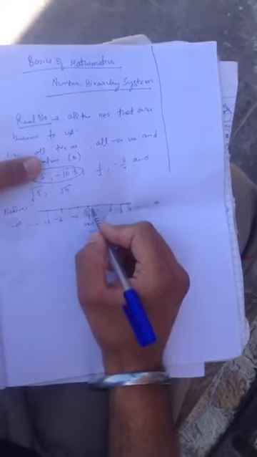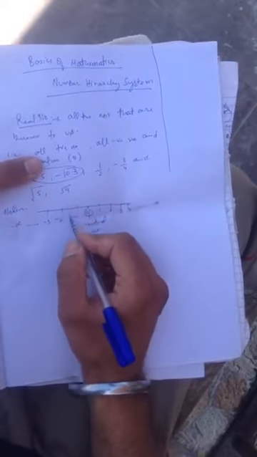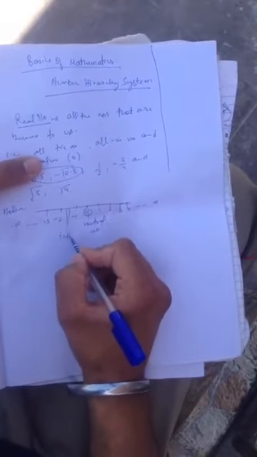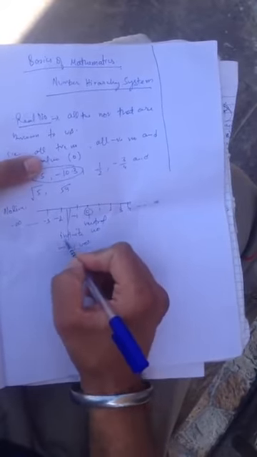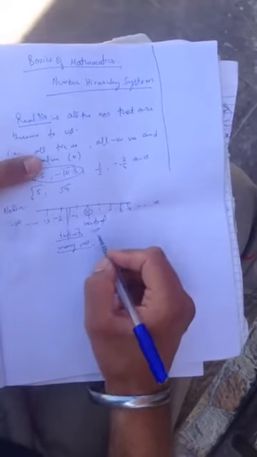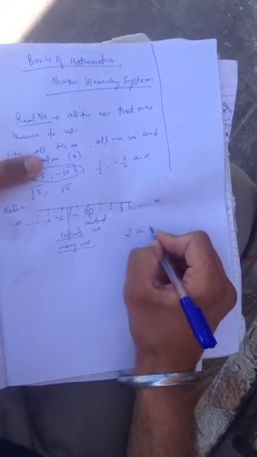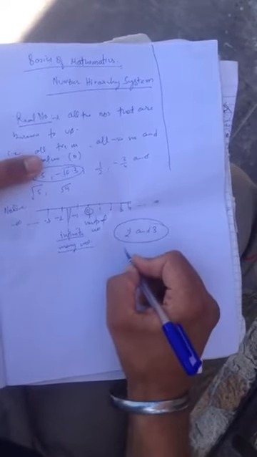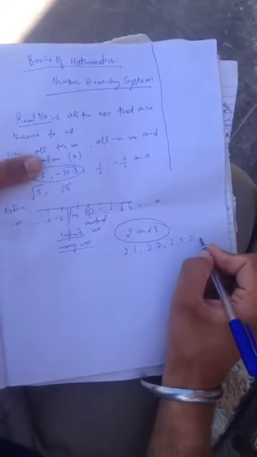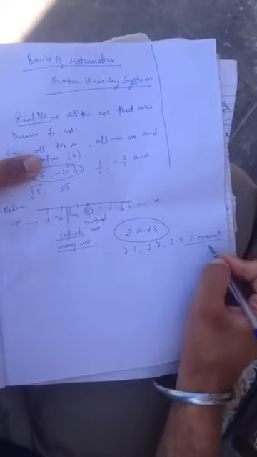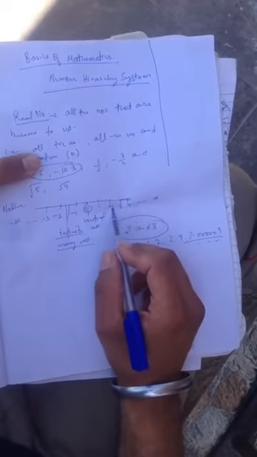In between 0 and 1, or in between 1 and 2, in between -1 and -2, we have infinitely many numbers. Is this clear? Like if you want to state some numbers in between 2 and 3, we have 2.1, 2.7, 2.9, 2.0000009, and so on. So we can say we have lots of numbers between any two numbers.